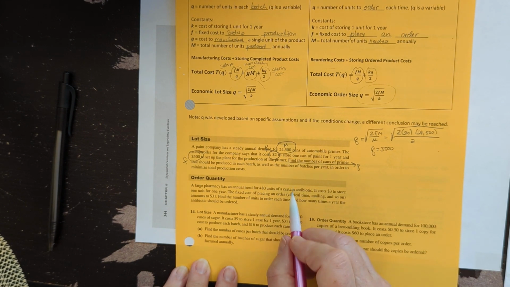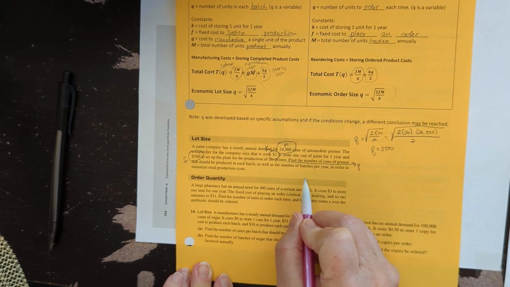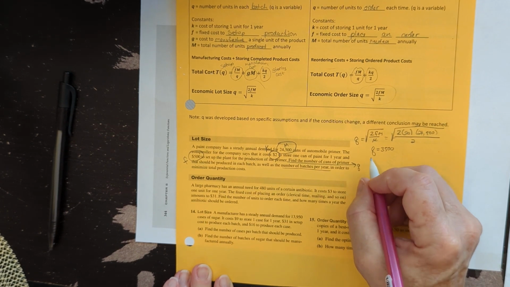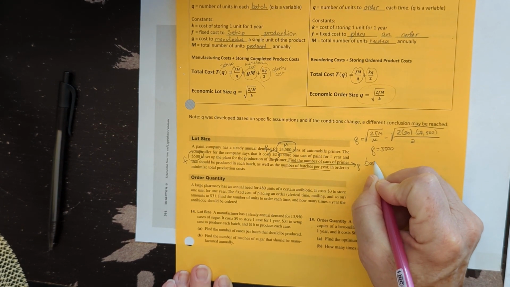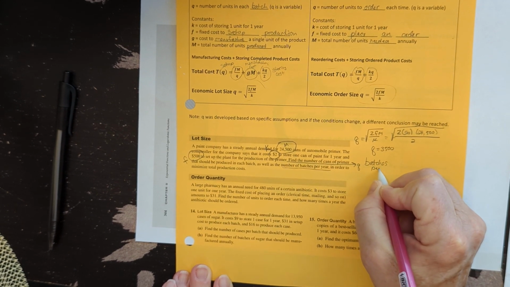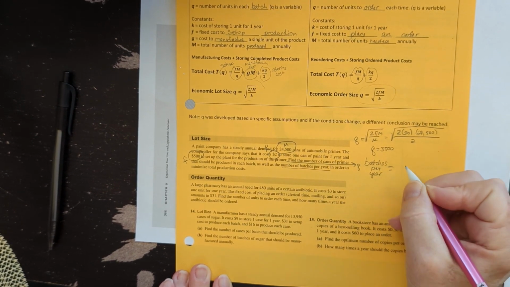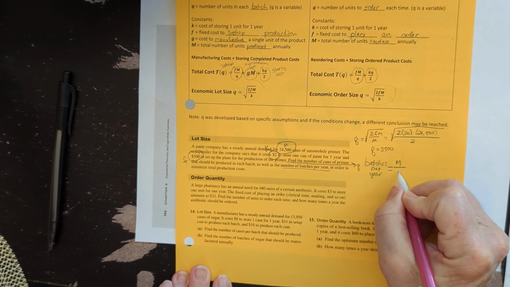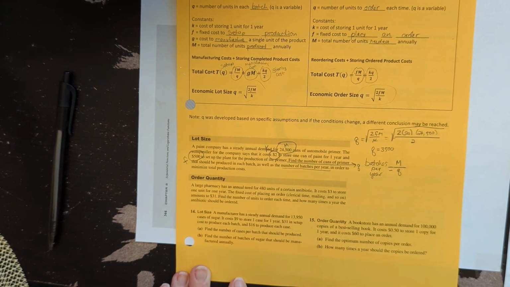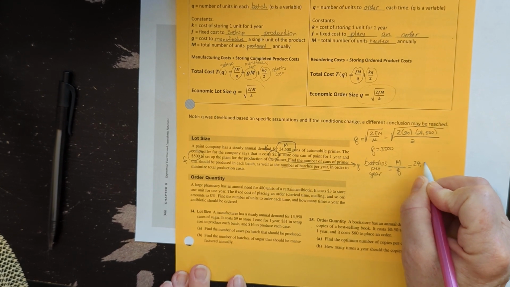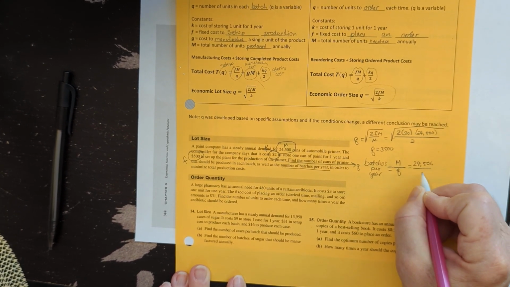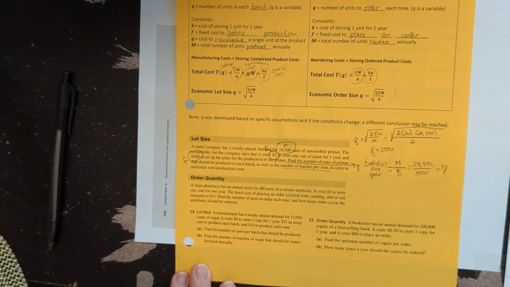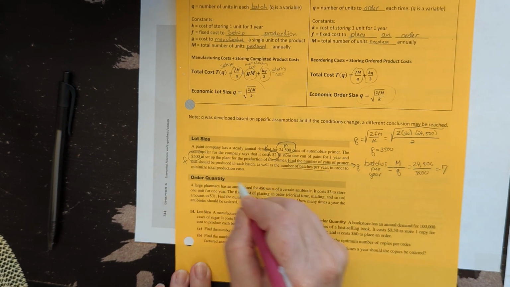Okay, then they ask us this. As well as the number of batches per year. How many batches per year will they have to do? Well, the batches per year is equal to the total amount they have to produce, which is called M, divided by how many they're going to make in each batch. So M over Q is how we figure that out. So if we take 24,500 and divide it by 3,500, we get 7. So they're going to be making 7 batches per year. So that's our first example, and that's lot size.